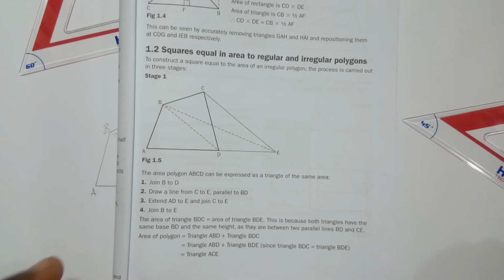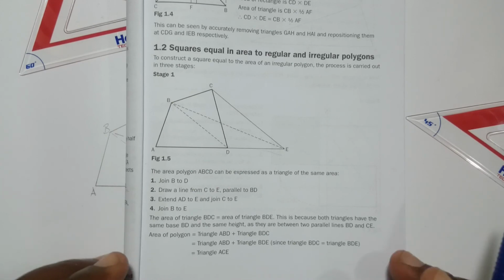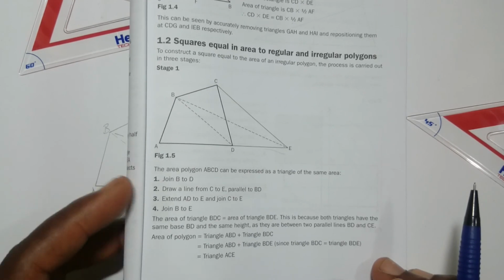Okay, so down here it explains which triangles are equal to each other. Okay, so look at them and you can see what we need for the next step.